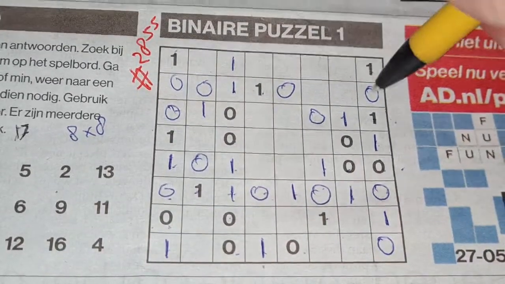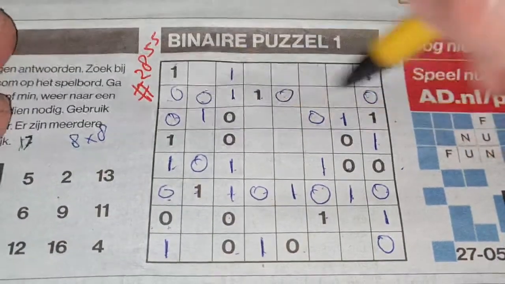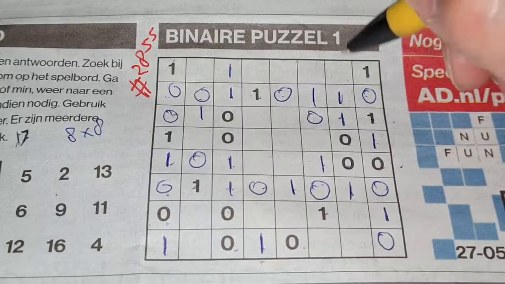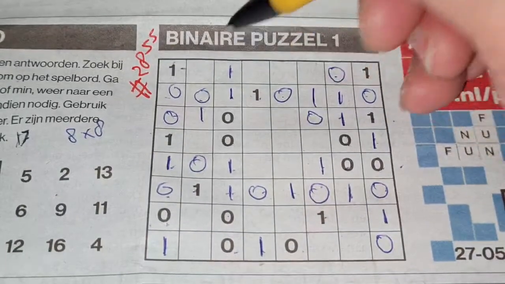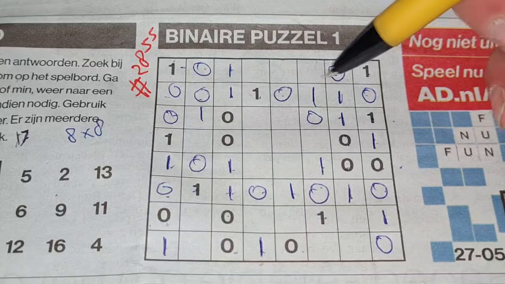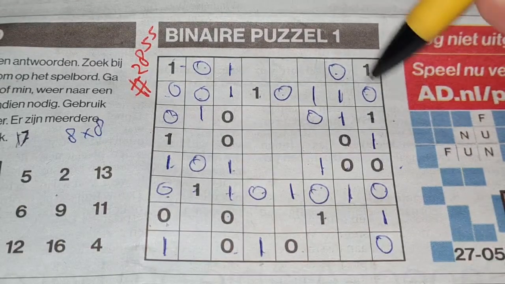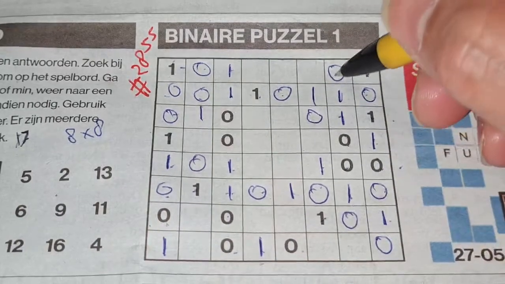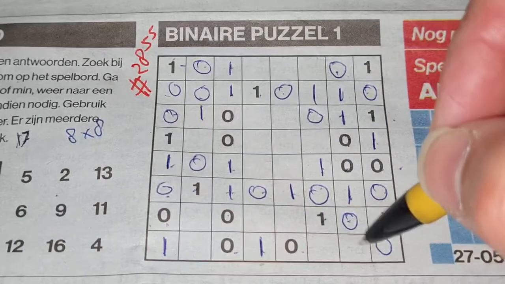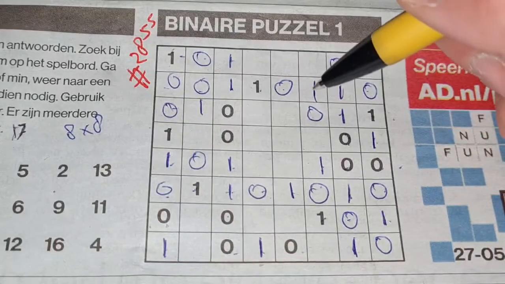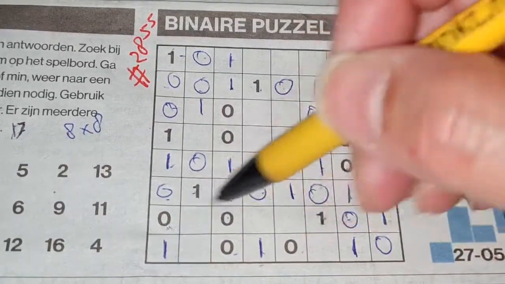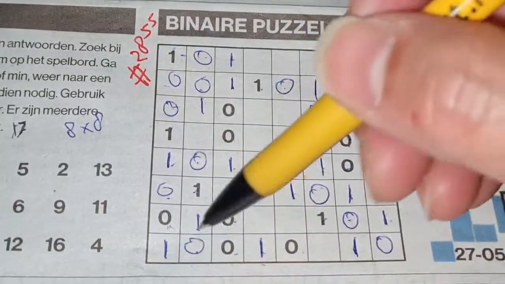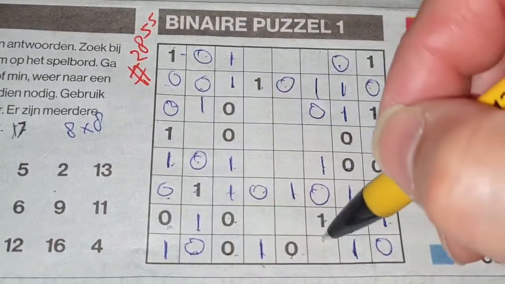Alright. Now we have 4 0s in the second row, so the rest are 1s. Alright. Double 1, here no, there no. Between 2 1s comes a 0. And then between 2 1s comes a 0. Now we have 4 0s, so the rest are 1s. Okay. Between 2 0s comes a 1. Double 1, here no, there no. Now we have 4 0s, so the rest are 1s.